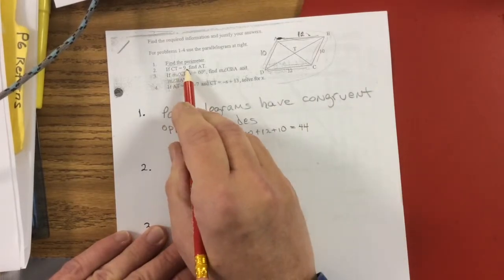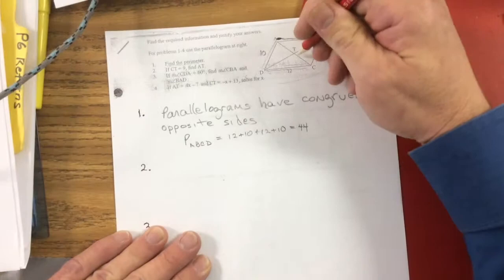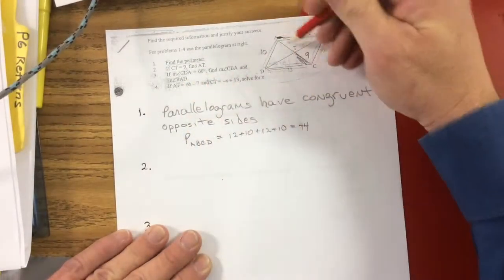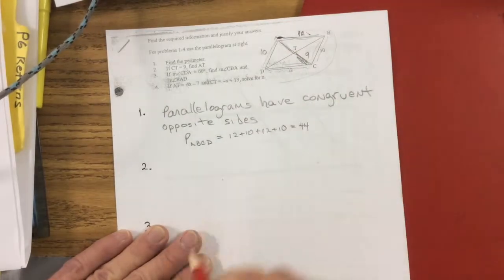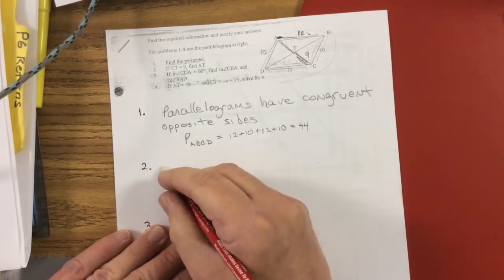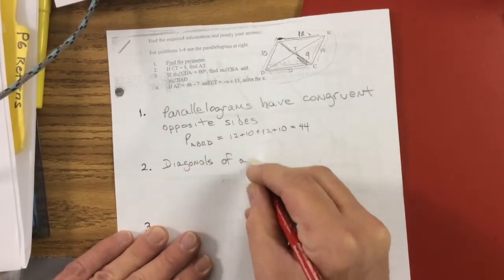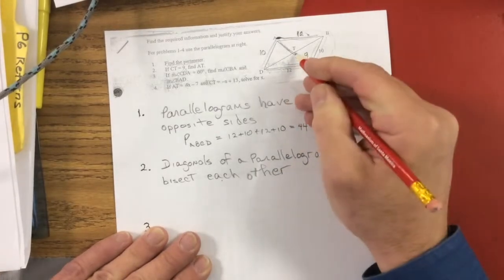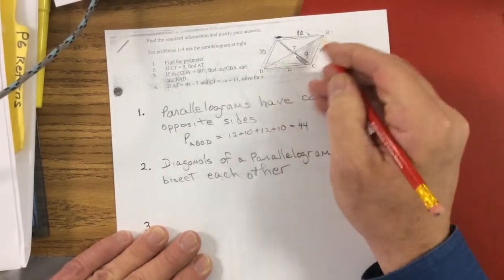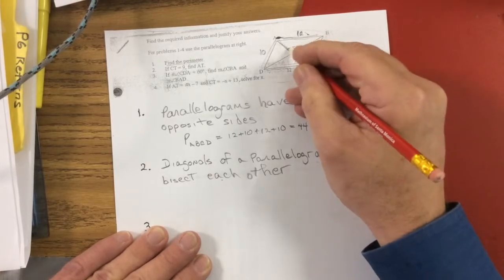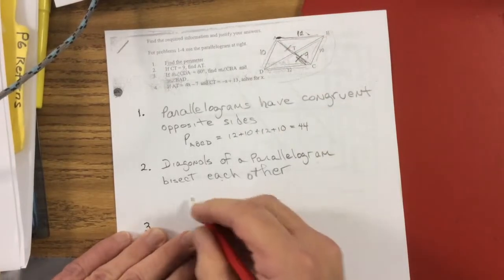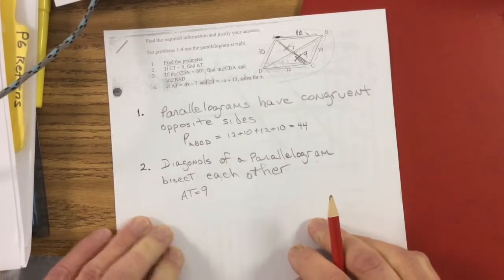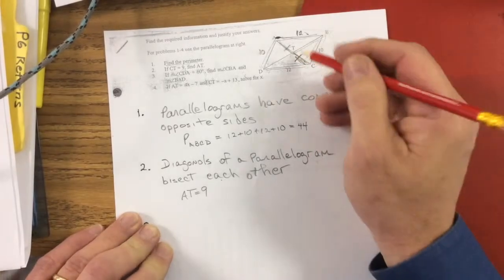If CT is 9, that would be here. If that's 9, what is AT? Well, that's the other thing we know about a parallelogram. The diagonals of a parallelogram bisect each other. That means that this right here, when it crosses through T, creates two congruent segments, so that means AT is equal to 9 also.